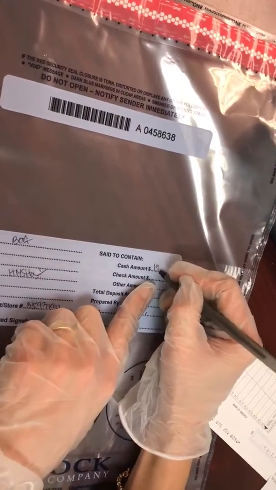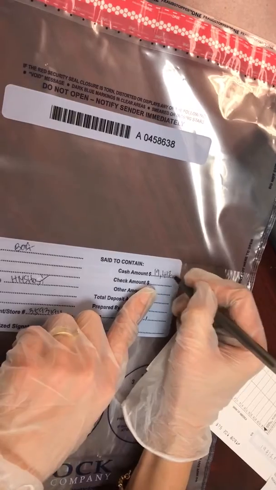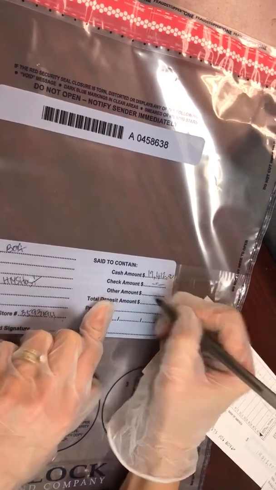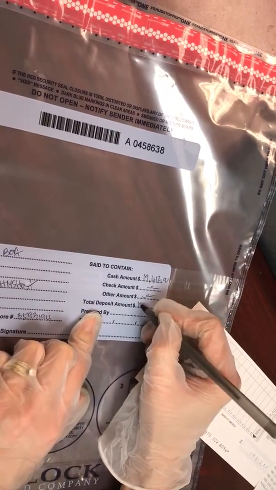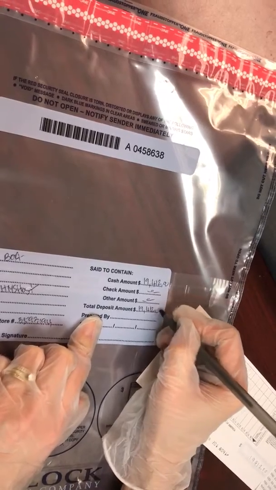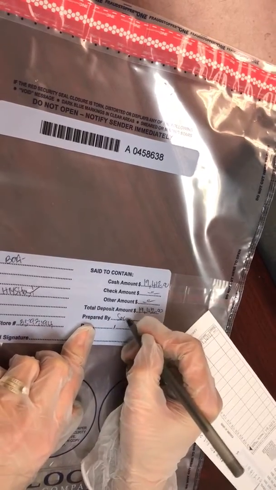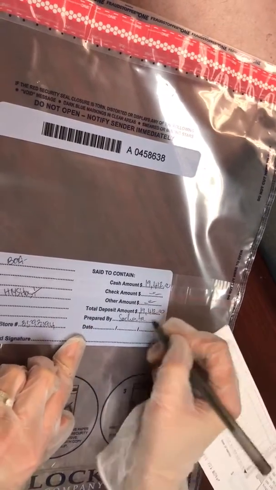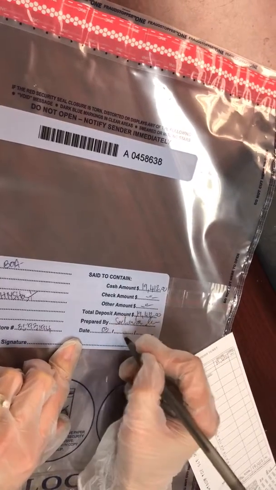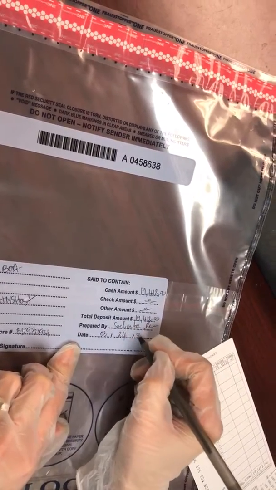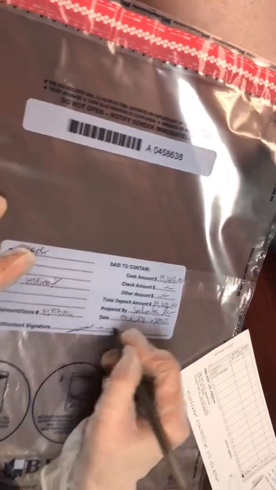And then you put the cash total, 19,412. You don't have any check amount in this one, so your total should be the same. And then just put your name and the date that you send, 2020, and then sign off on it.